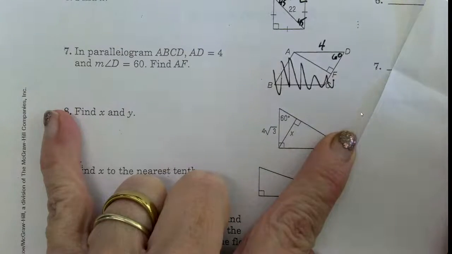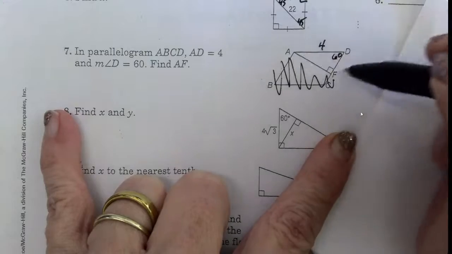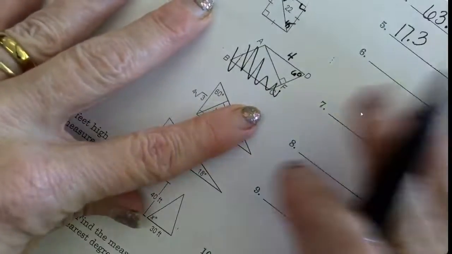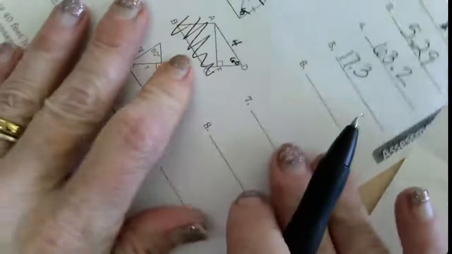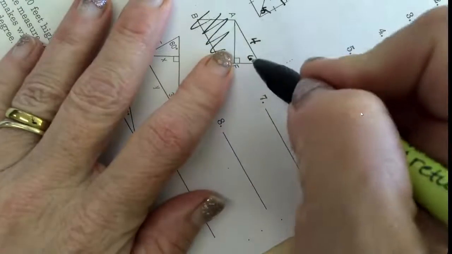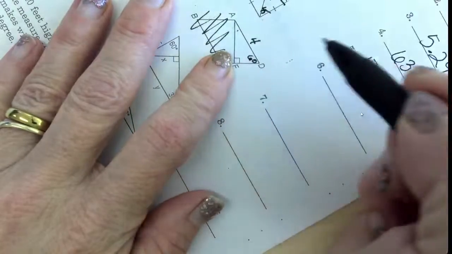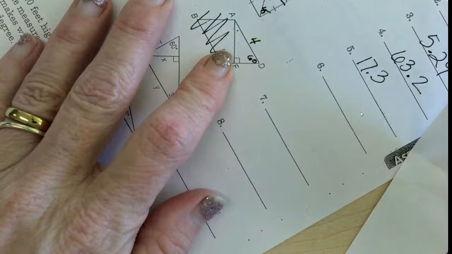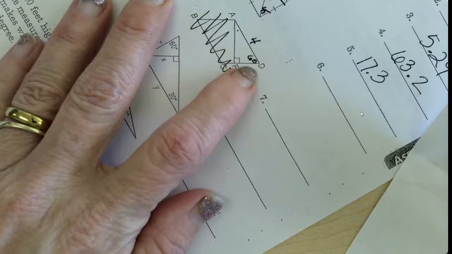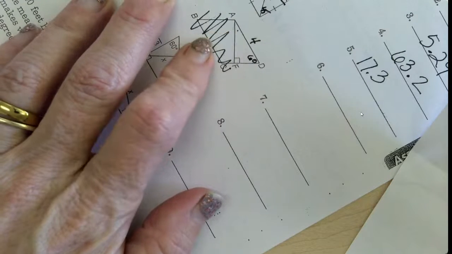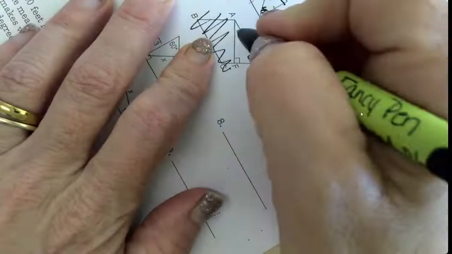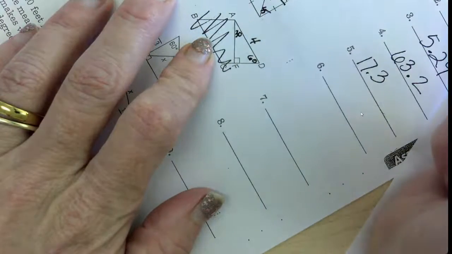The only thing that matters is that we're looking at this little right triangle right here. Y'all see that little right triangle? And we know that this is 60. If this is 60 and this is 90, what's that angle up here? 30, right? So this is a 30, 60, 90 triangle.